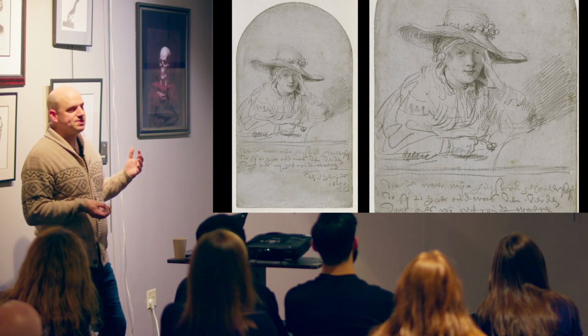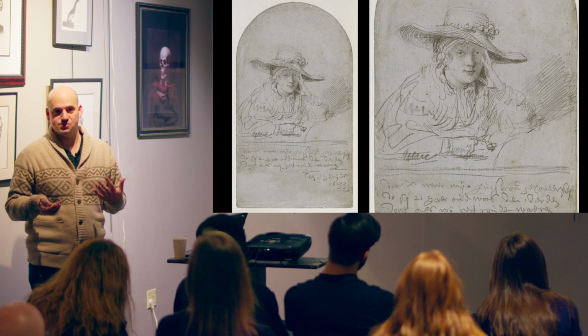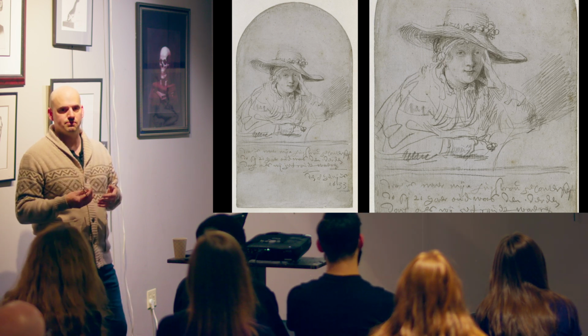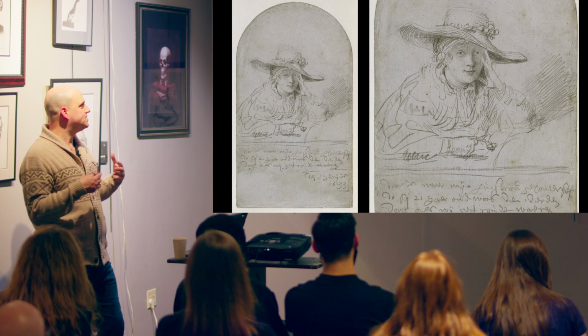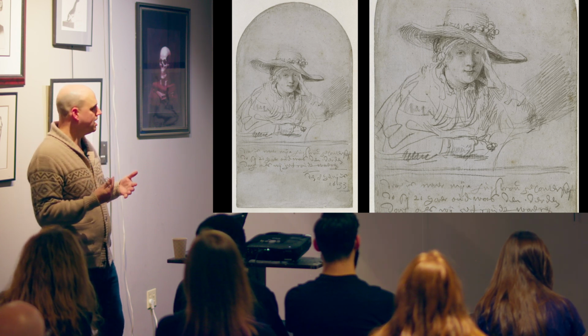But when he's with Saskia, he hasn't had that yet. This is really, I think, one of Rembrandt's greatest works. I think this drawing is so beautiful, so tender, so intimate. And this was drawn on the day of their betrothal, actually.